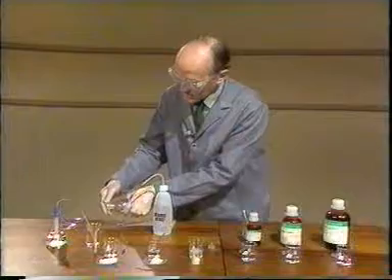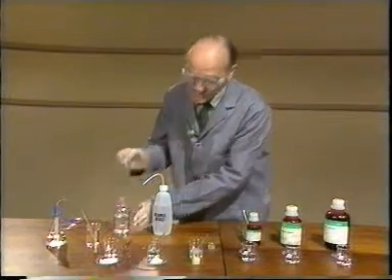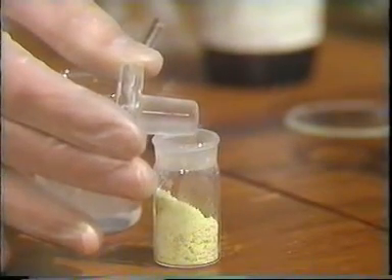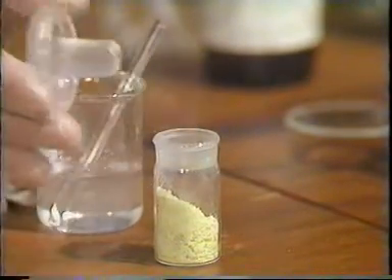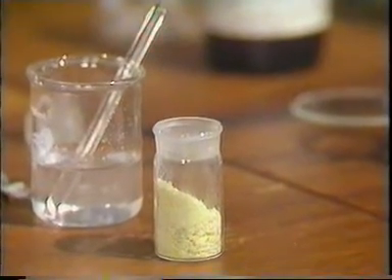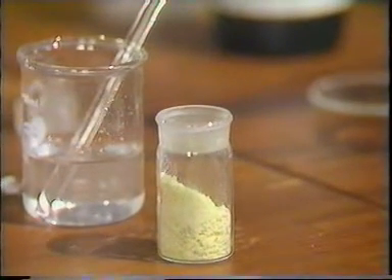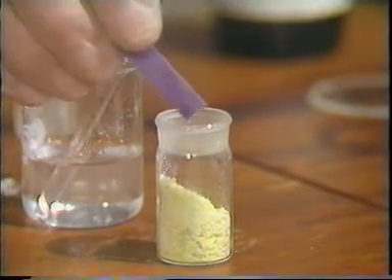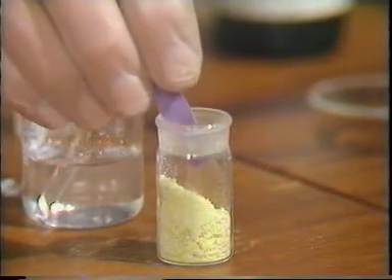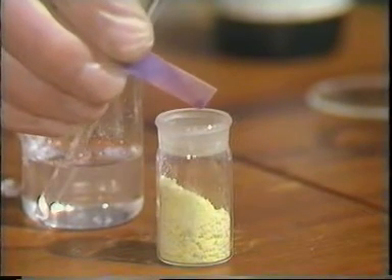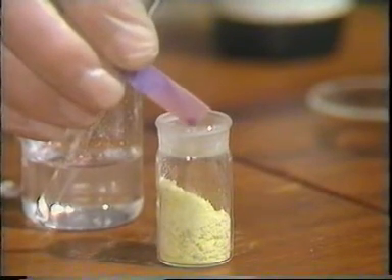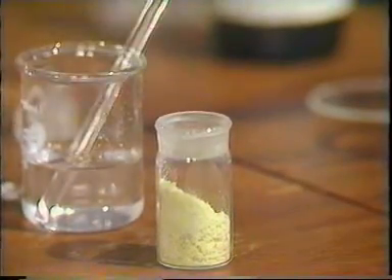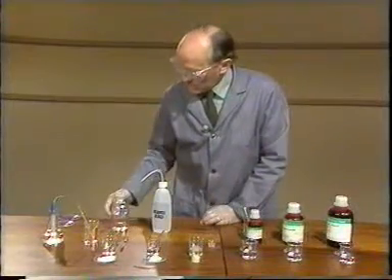And I can test these fumes by using an ammonia stopper, and you can see there the white smoke being given off, which should tell you what the gas is. To confirm it, I'll put some blue litmus paper there, and you can see that is turning red, which confirms for us that the gas produced is hydrogen chloride.